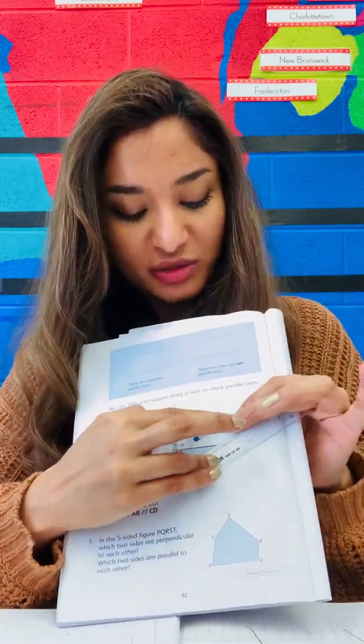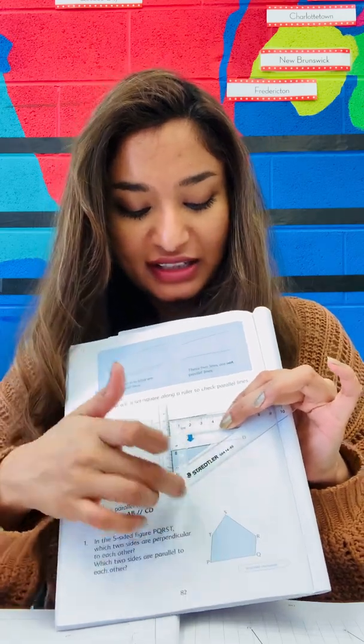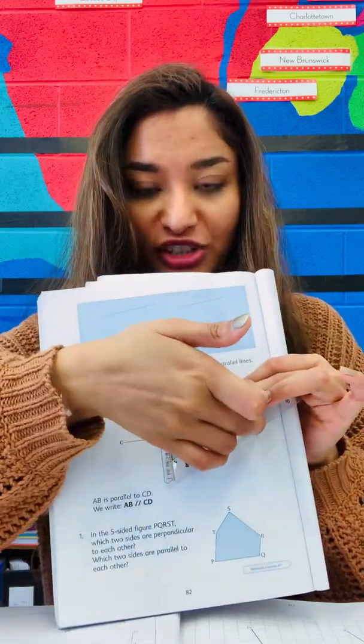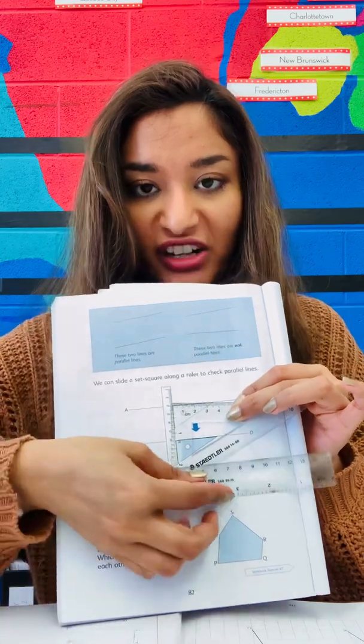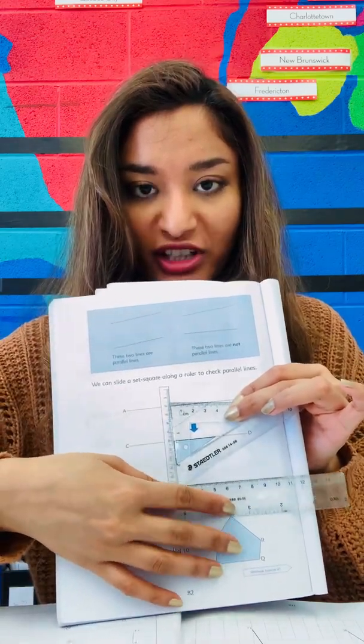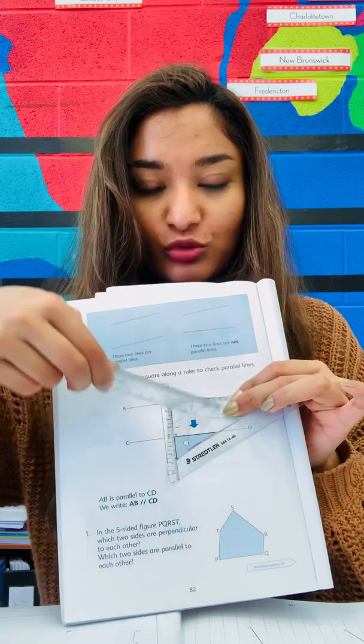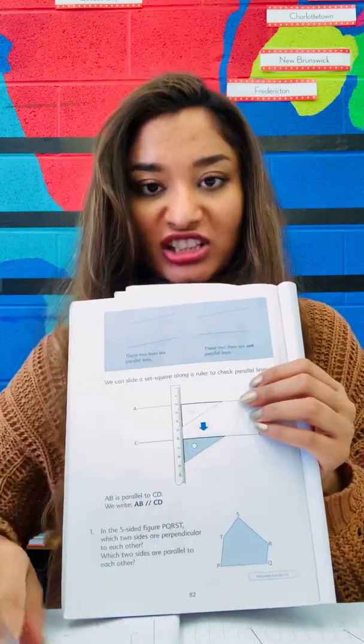Right? So they're saying, check if it's parallel. So imagine if the line is parallel, it will not come closer, right? If it's parallel, it will keep going straight. The distance between those two lines will not change. It will keep on going.